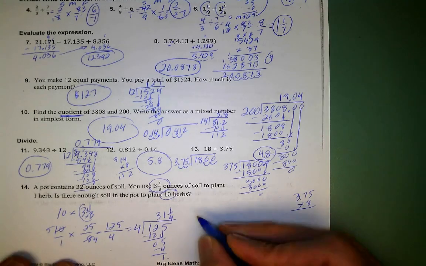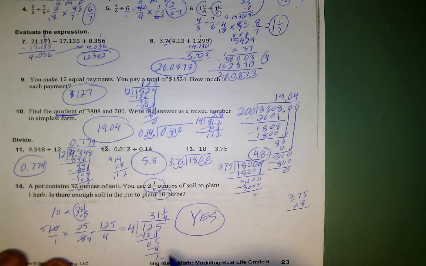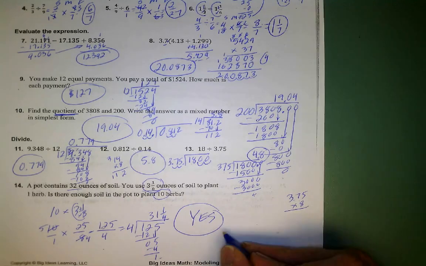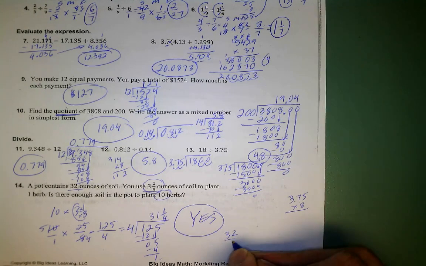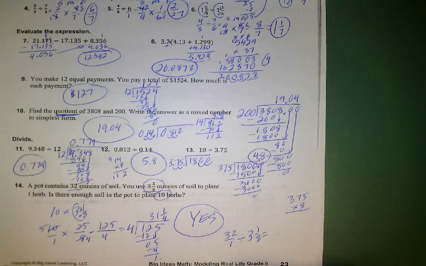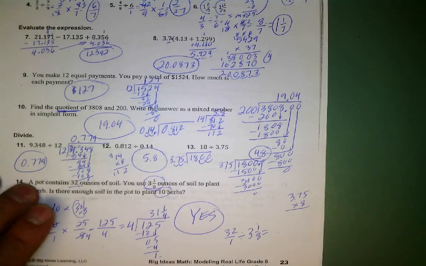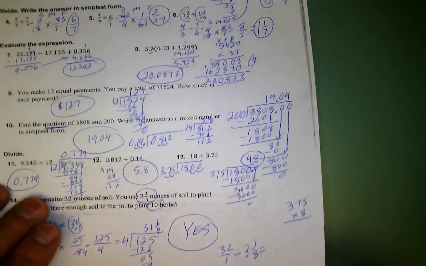Now, you could have said 32 over 1 divided by 3 1/8 as well. All right? And see if your answer is 10 or more. Okay? I'm not going to do it both ways on that one. I'm going to have you learn that other way. Okay. On to the second page.